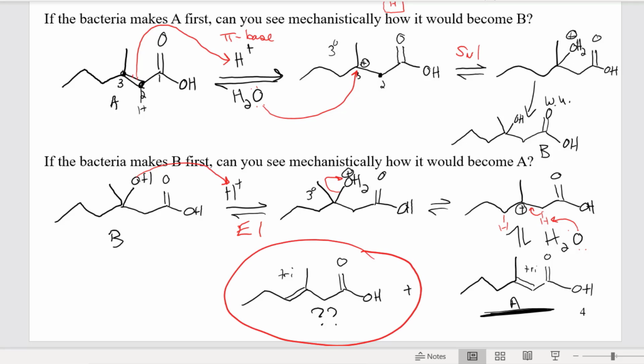Figured it out? A is conjugated. Look at the pi system. Those pi bonds are conjugated to one another and thus have resonance and really, really stabilize the molecule. The energy level is drastically different between these two compounds, thus favoring A.